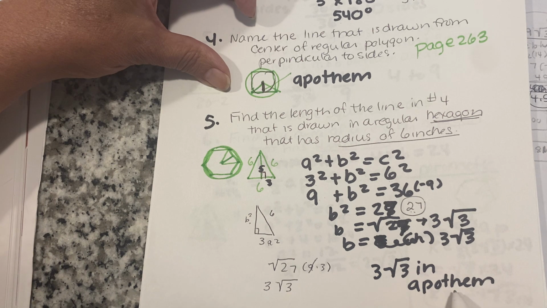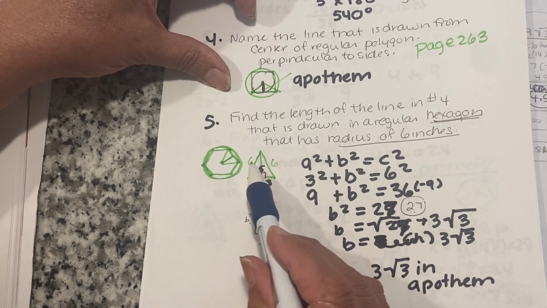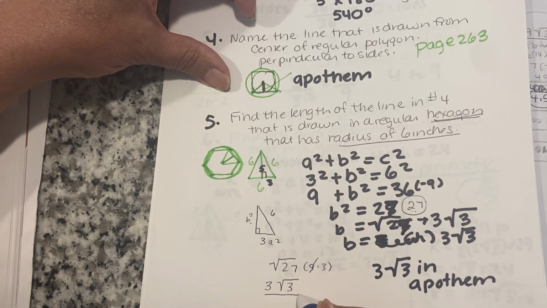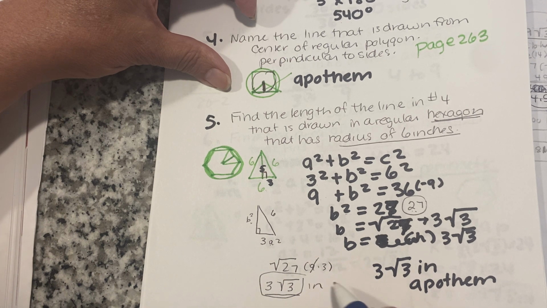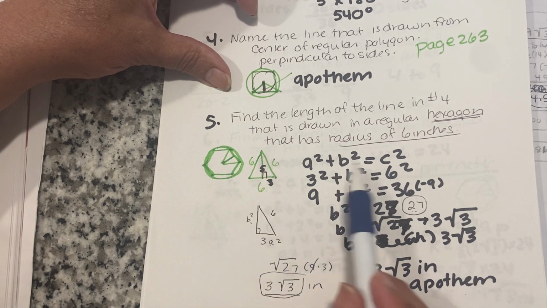So the apothem in this situation, when you see one with this 6 on each side like that, is going to be 3 times the square root of 3 inches. Make sure you always put your unit in there so that we know. So 3 times the square root of 3 inches is the apothem. So you see how we did that? You could always use this.